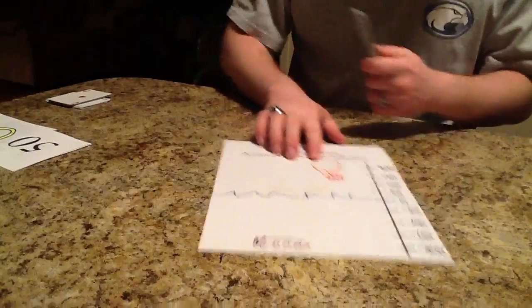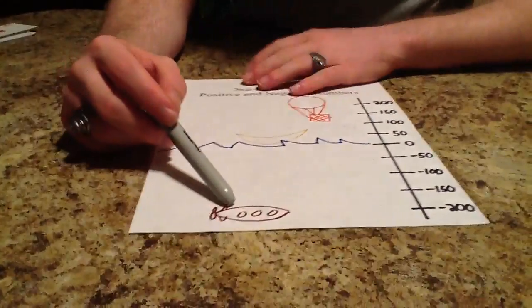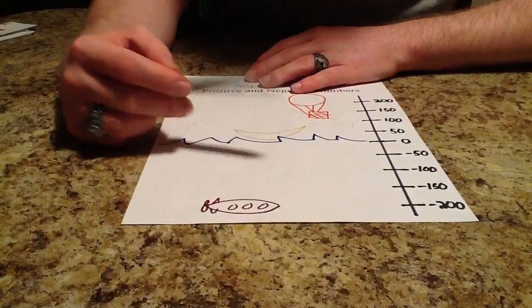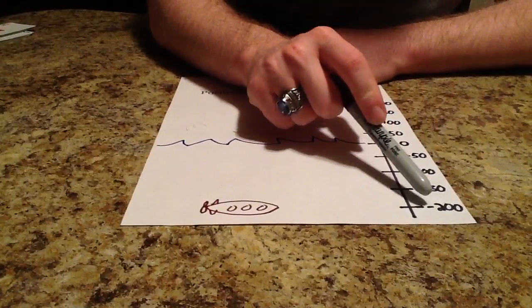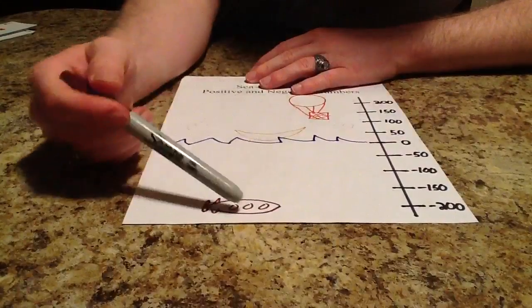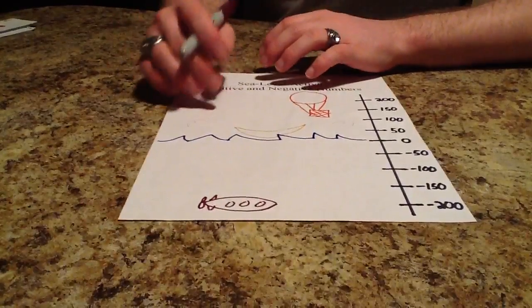Okay, and then this is where you want to start emphasizing that the submarine is below sea level. And what does below sea level mean? It means that it's negative. Okay, but make sure they understand that below sea level is going to be your negative numbers.